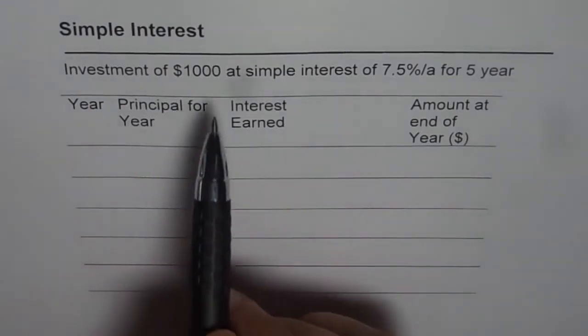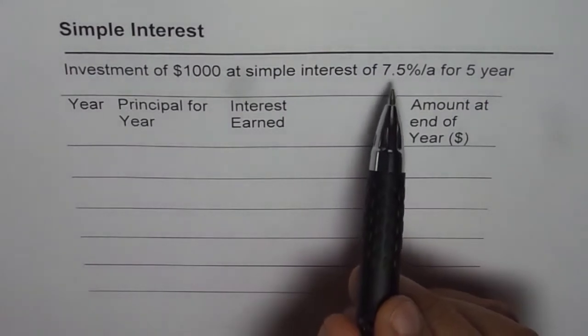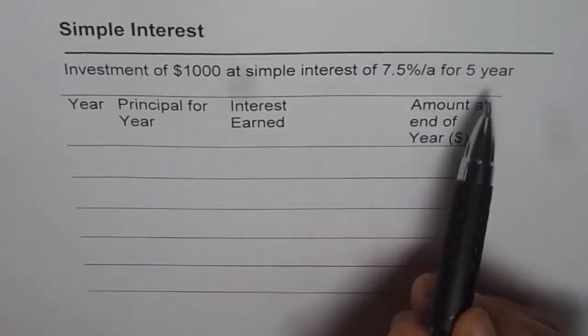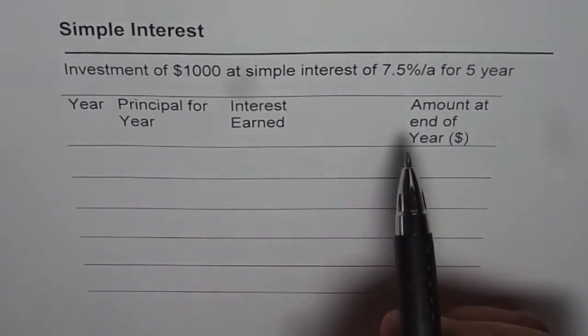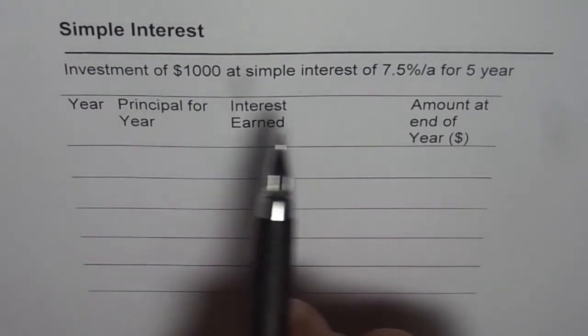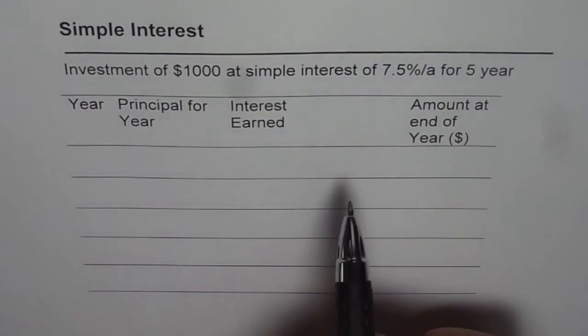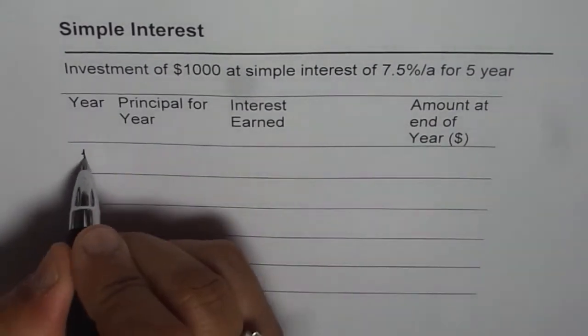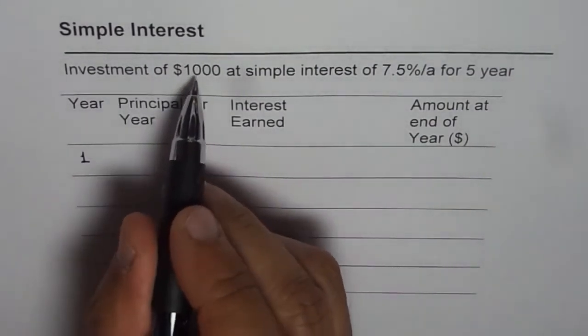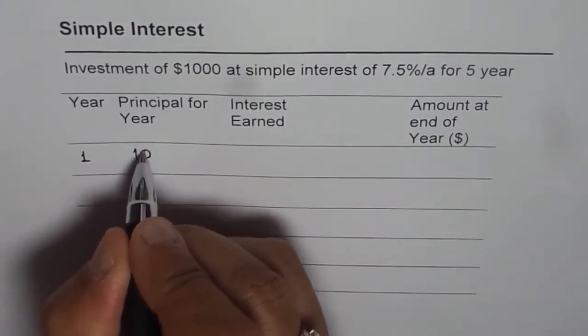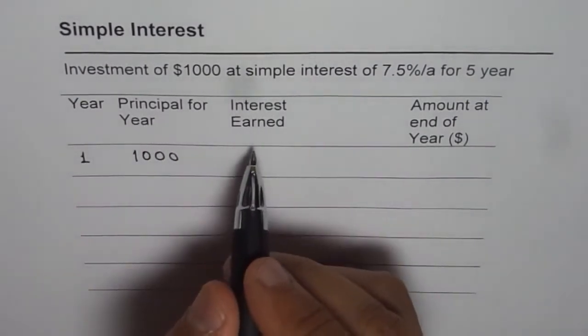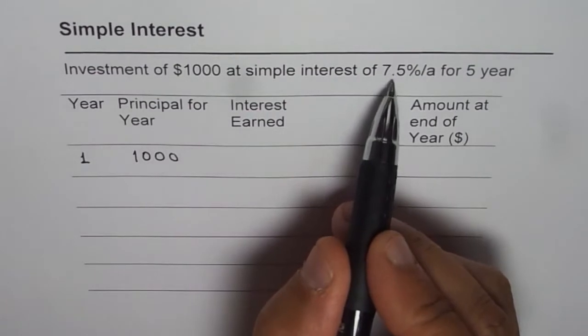If you invest $1,000 at simple interest of 7.5% per annum for 5 years, then every year you get interest on the money invested, which is $1,000. So at the end of the year, you get your interest, correct? At the end of the first year, your principal amount starting with $1,000 earns you interest, and the interest rate is 7.5%.